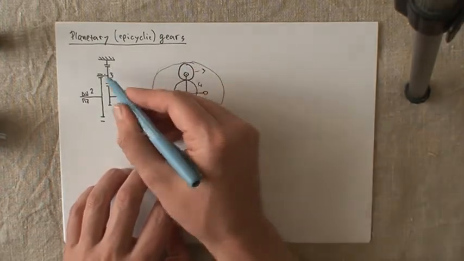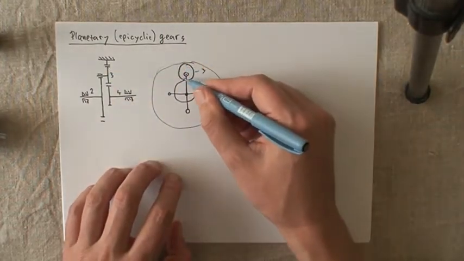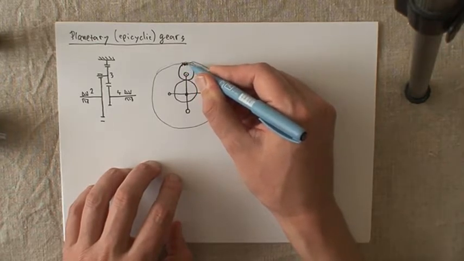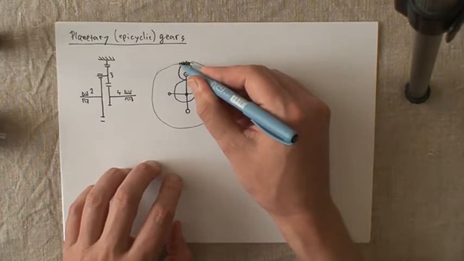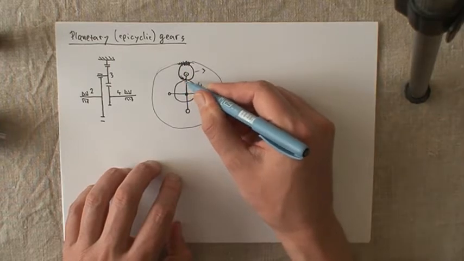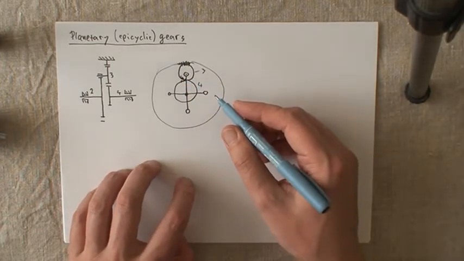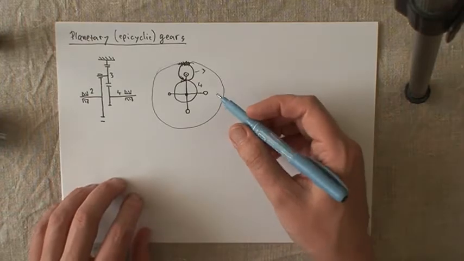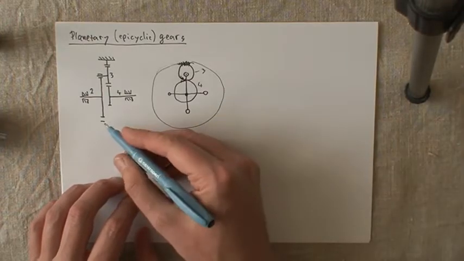And these are of course tooth wheels. I didn't draw it, so these are tooth wheels, all of them. Okay, and this is the simplest one.